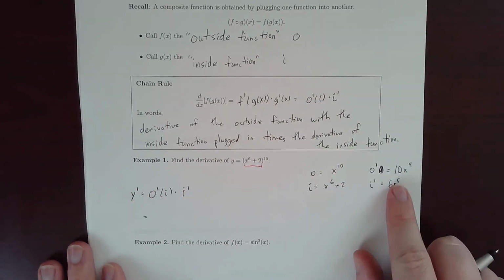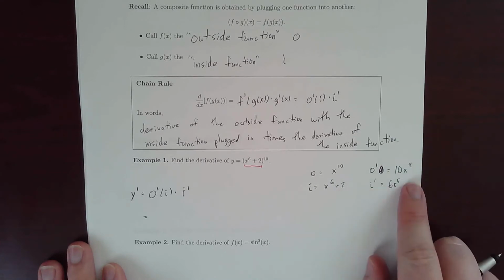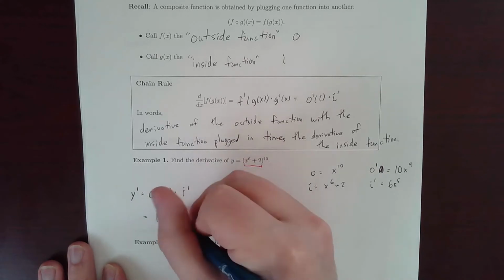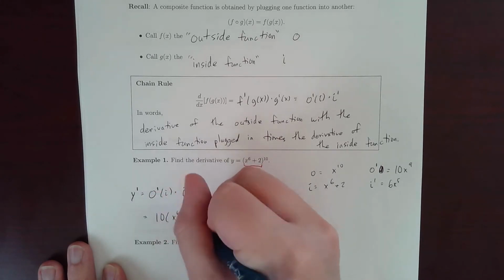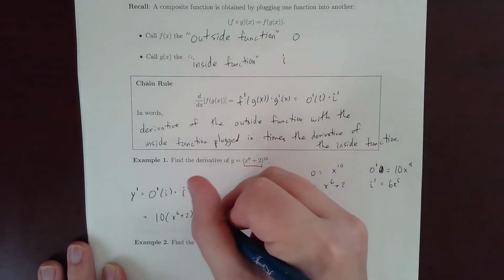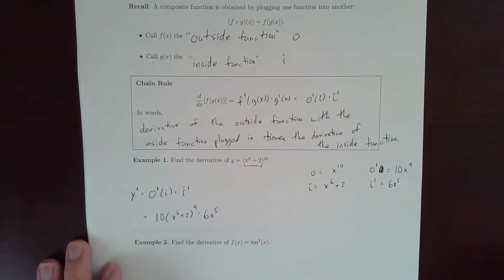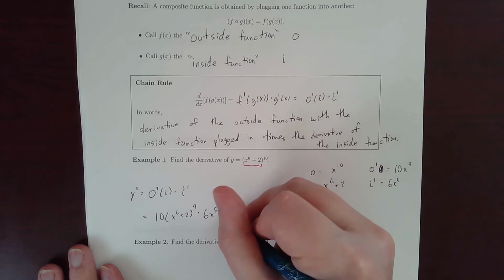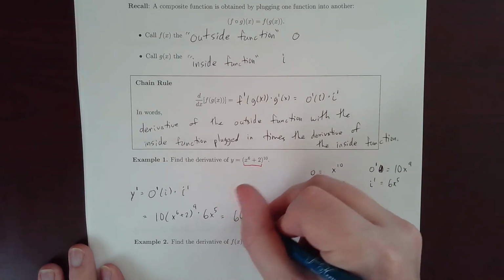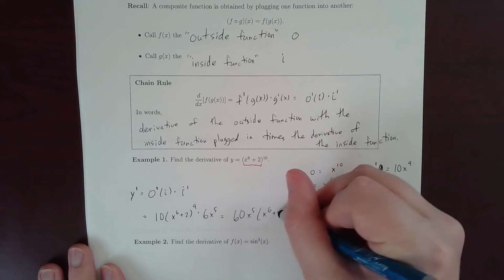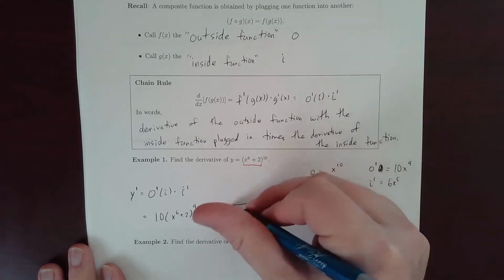And so here, if we're plugging in the inside into x, we have 10 times the quantity x to the 6th plus 2 to the 9th power times 6x to the 5th. And so we can rearrange this a little bit, and we get 60x to the 5th times x to the 6th plus 2 to the 9th power.